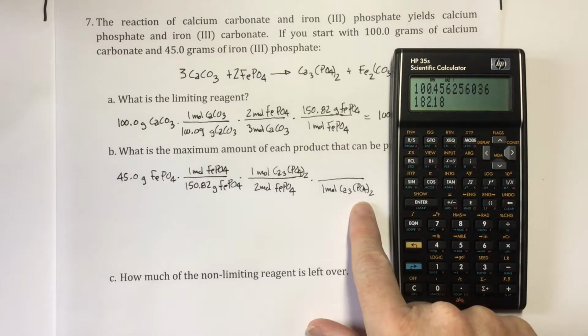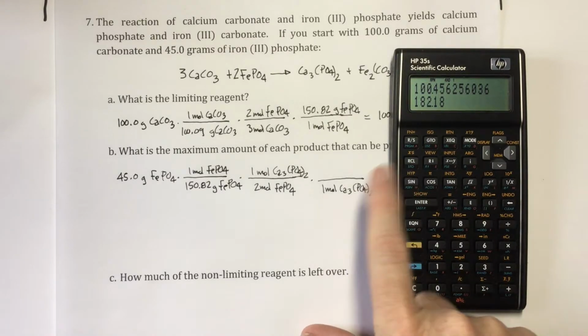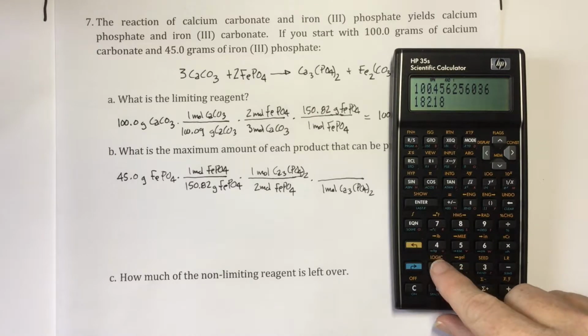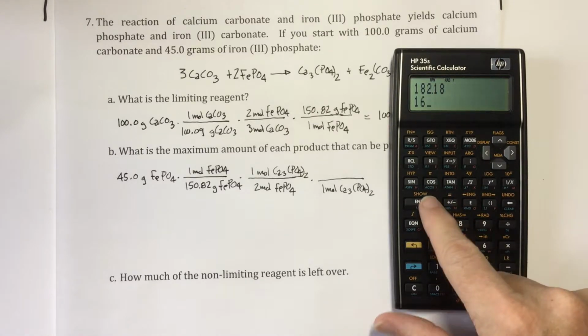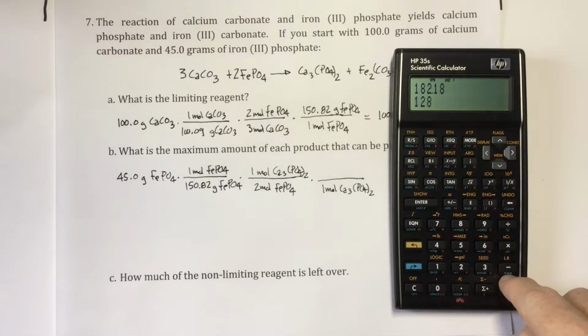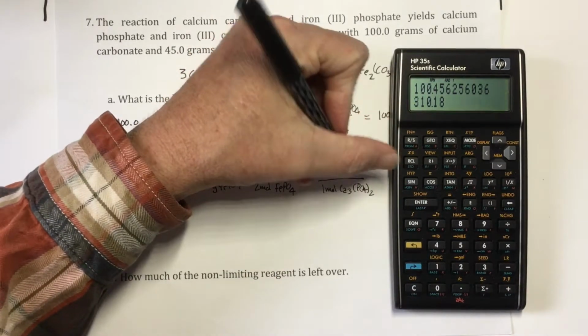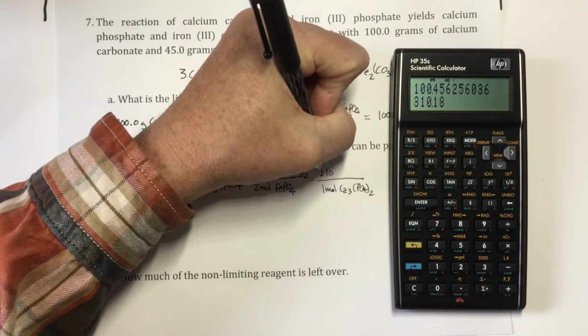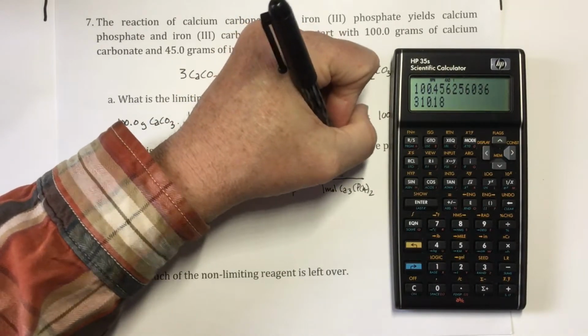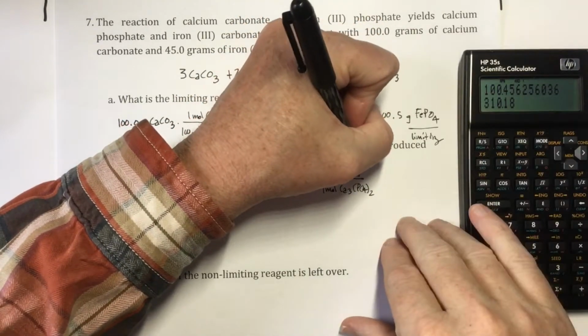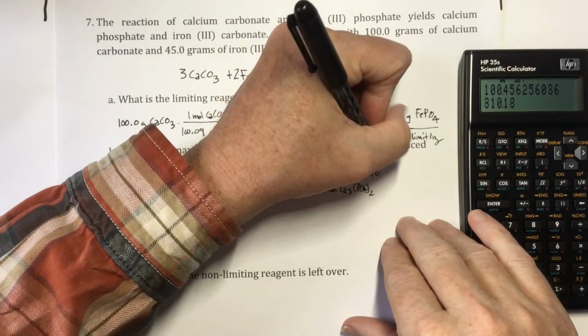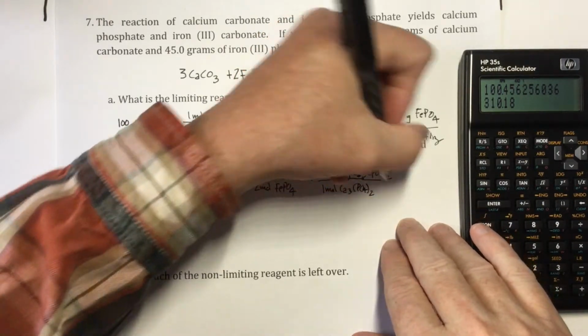And I have 8 oxygens, 16, that's 128. Let me just double check. Adding it all up comes out to 310.18 grams Ca3(PO4)2.